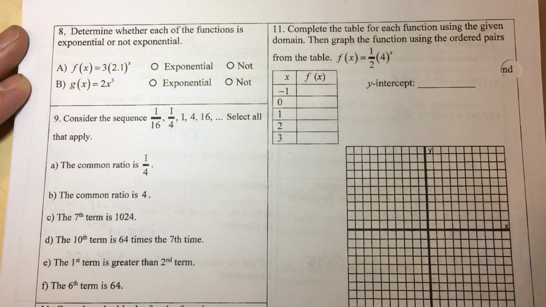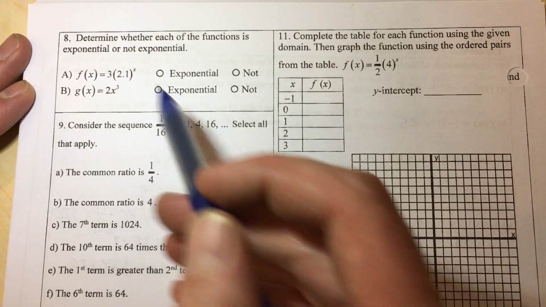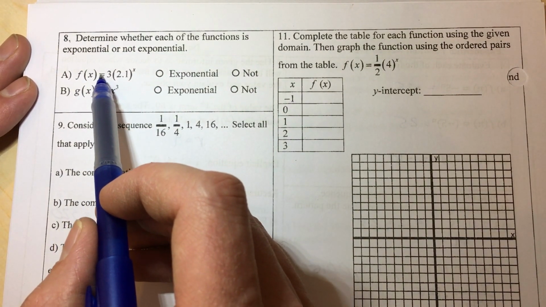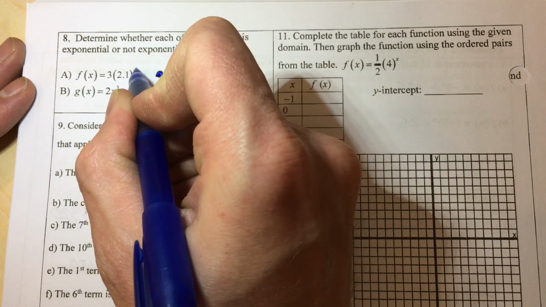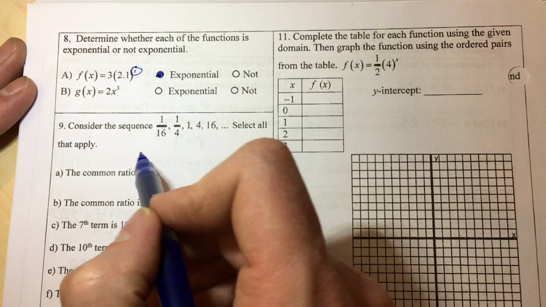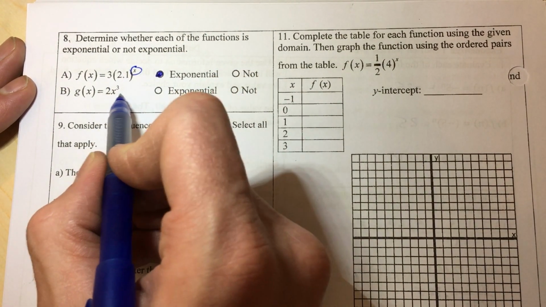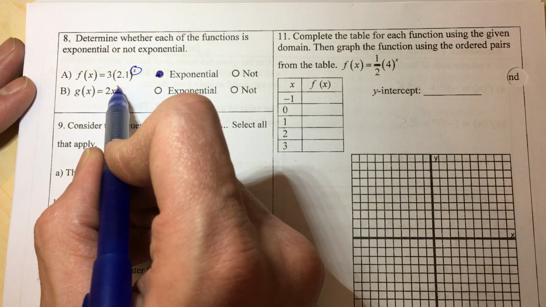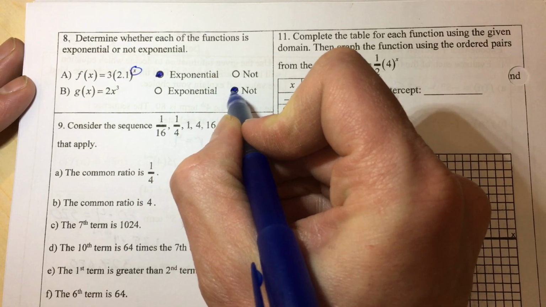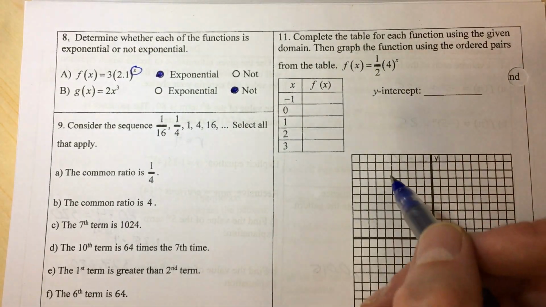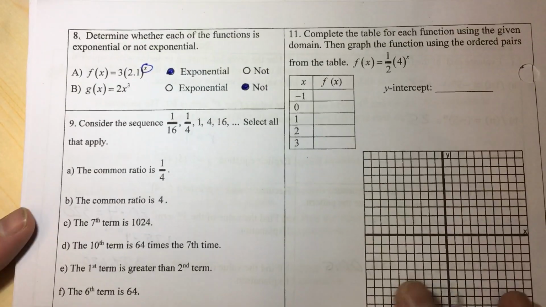Flip it over. Okay. So is it an exponential equation, or an exponential function? This is an exponential function because it's got x as an exponent. This is not an exponential function. Even though it has an exponent in it, the x or the input is not the exponent, all right?